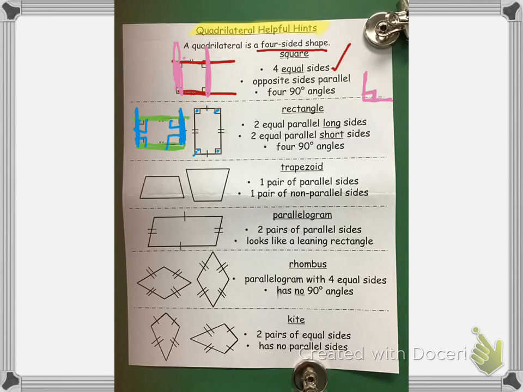So the rectangle is a four-sided shape. It has two equal parallel long sides, meaning here and here. And it also has two equal short sides, right here and right here. Great. Next, let's move along to the trapezoid.